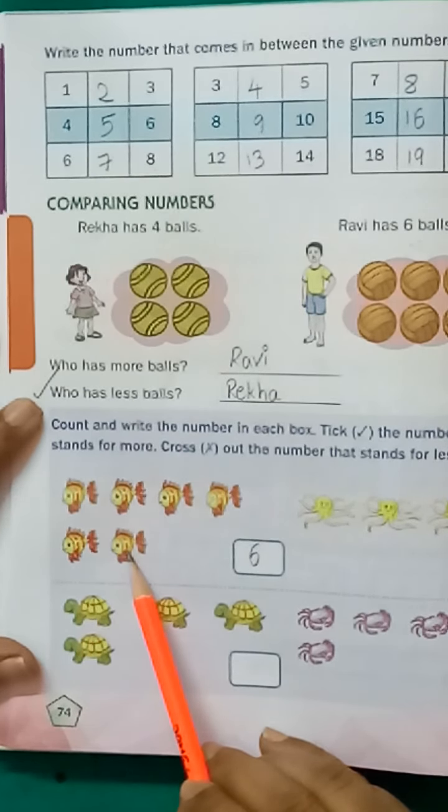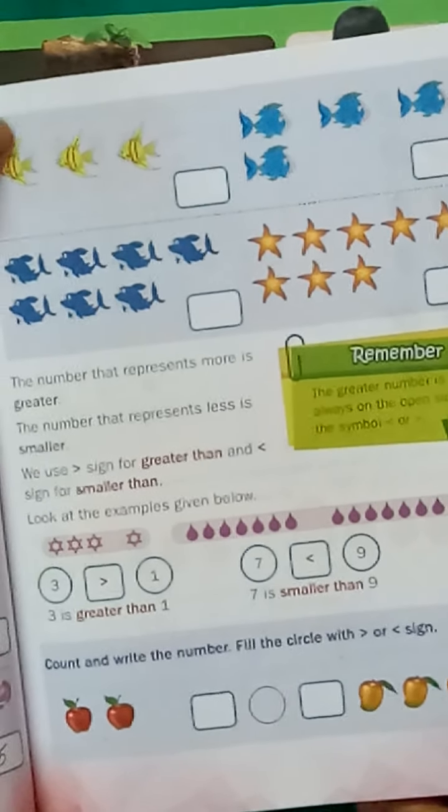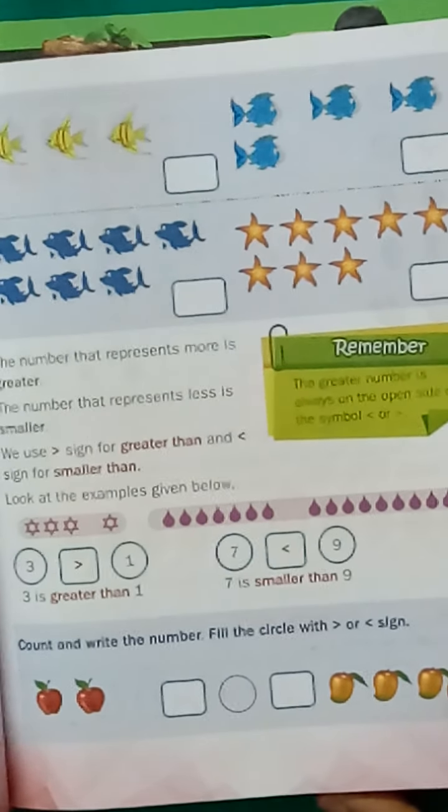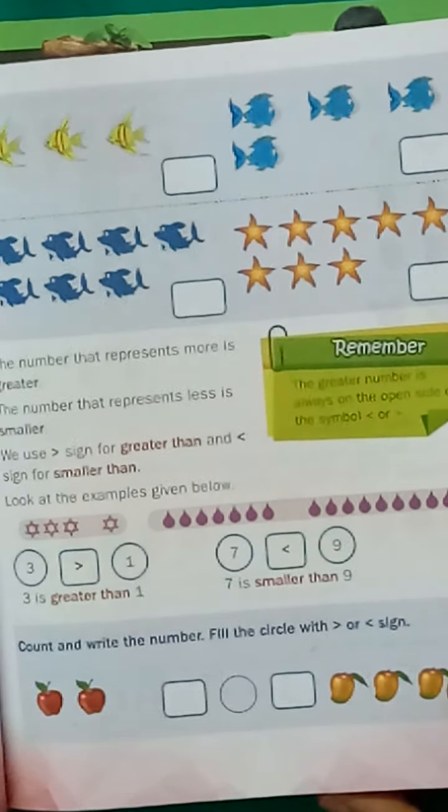Okay? Okay. Comes to page number 75. See here, in page number 75, fishes are there. See here, yellow color fishes are there now. How many fishes are there here? See, 1, 2, 3.